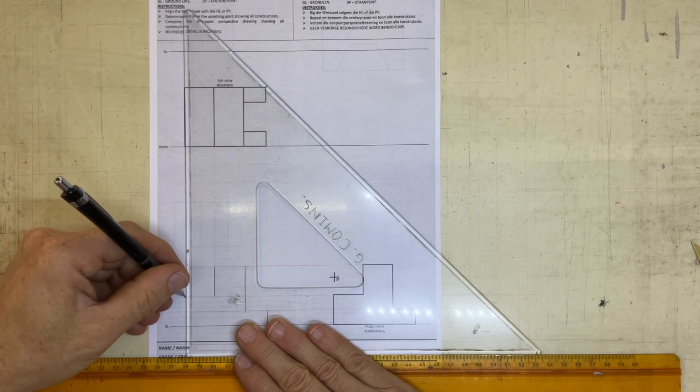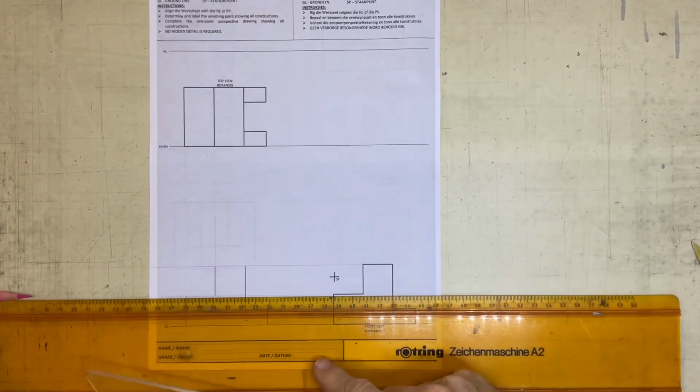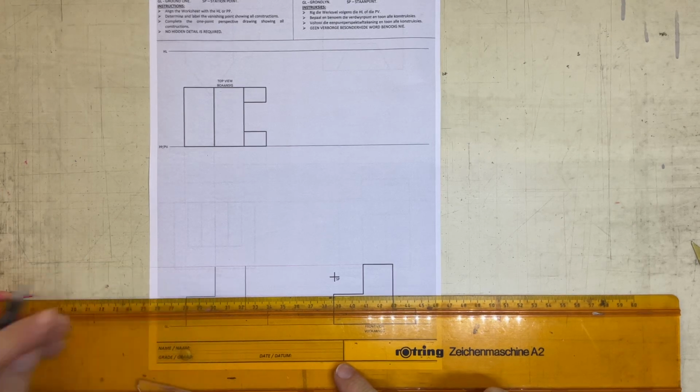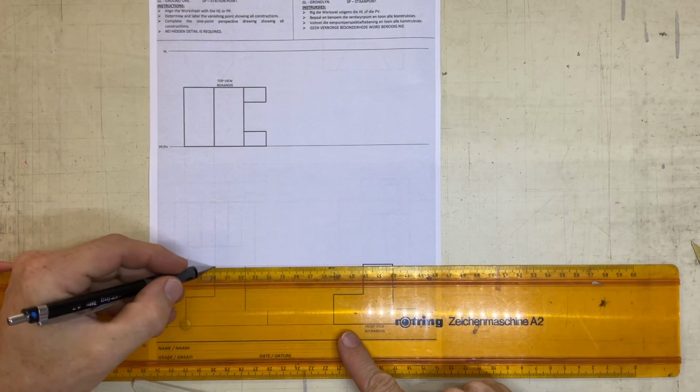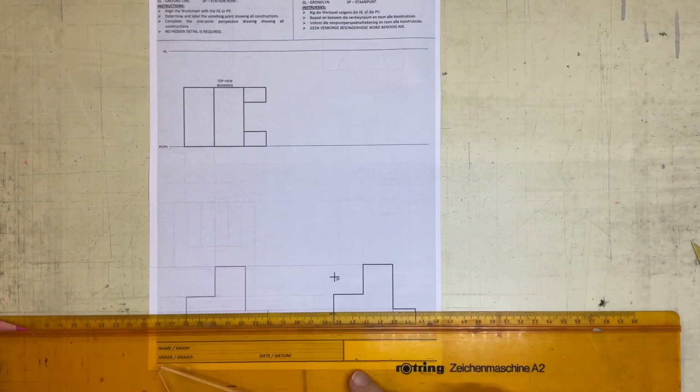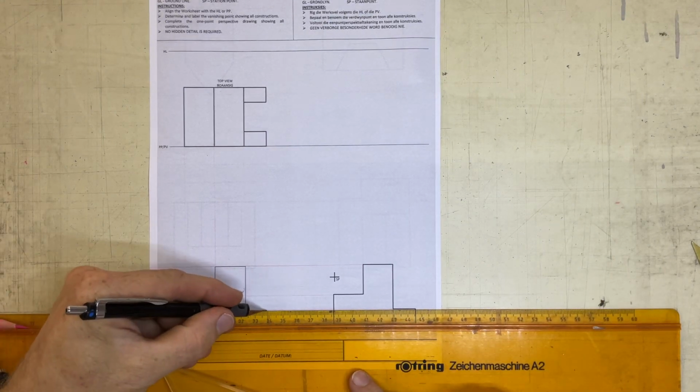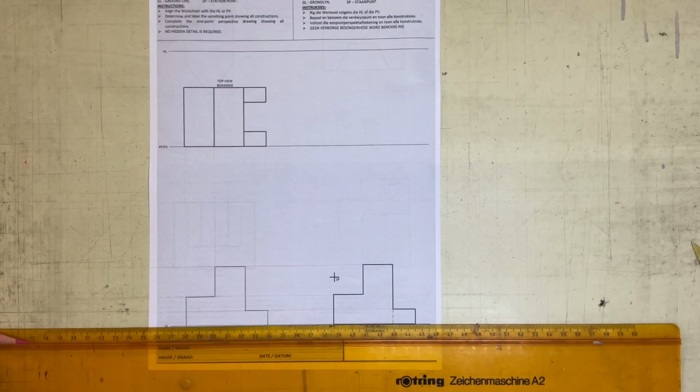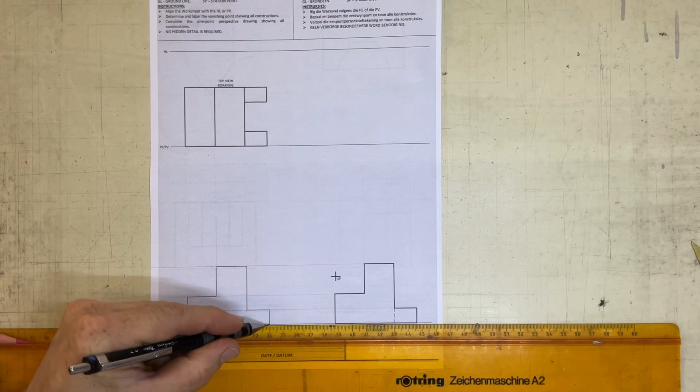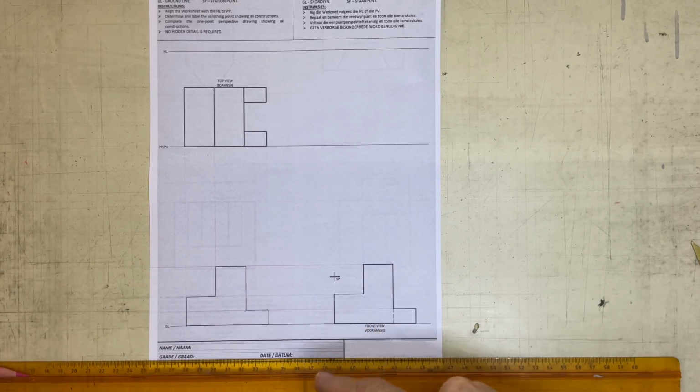Okay, there we go. Draw that in as fast as you can. There you go. And then you can take a line coming across over here.